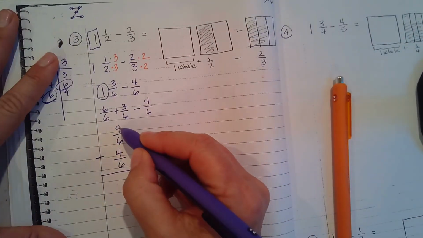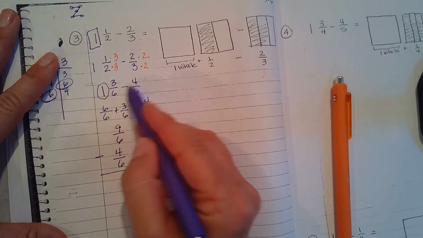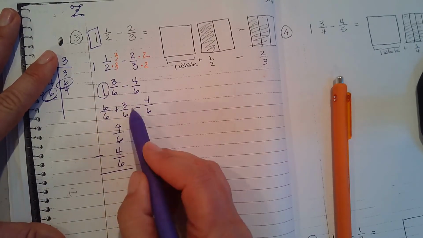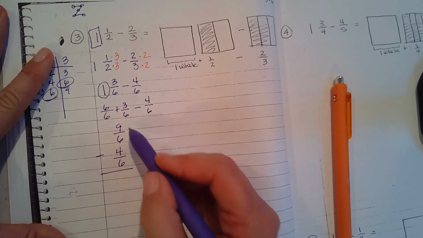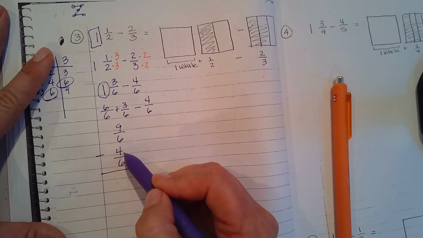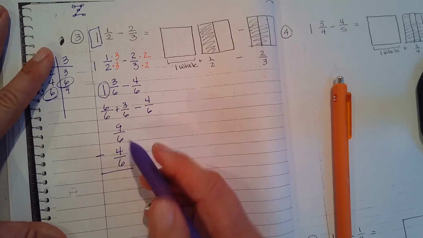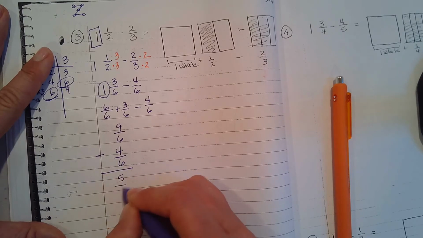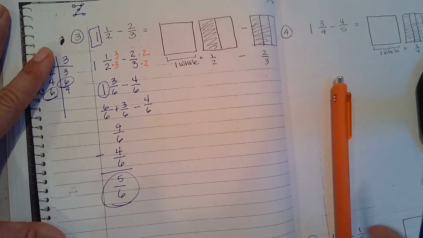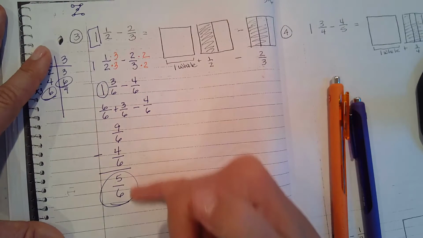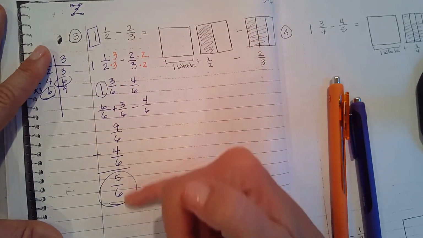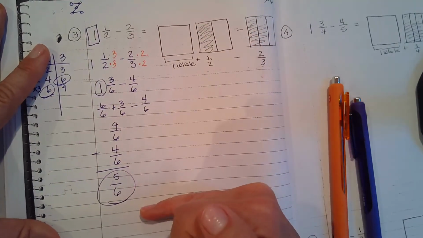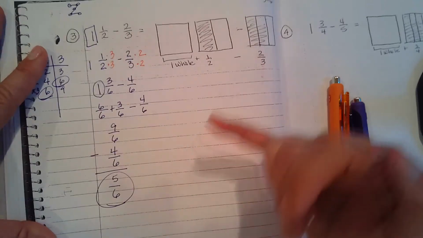Okay, now I could subtract. Before, I could not subtract this. So I had to change it so that I could subtract it. So you're going to take 4/6 away from 9/6, which is 5/6. That is your answer. Okay, this is just the mathematical algorithm. This is what you're going to follow.